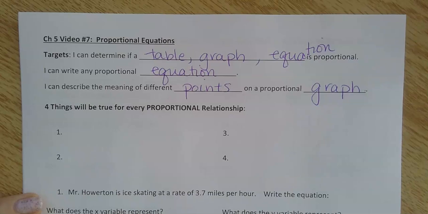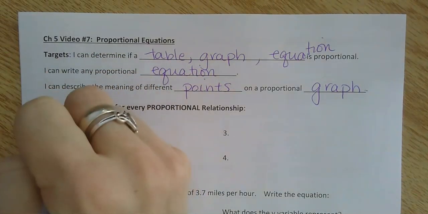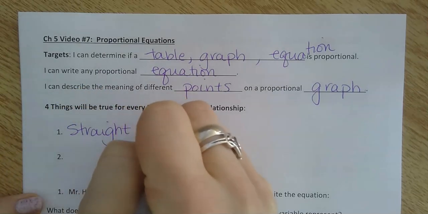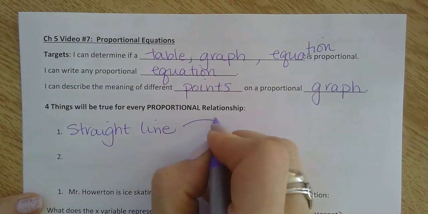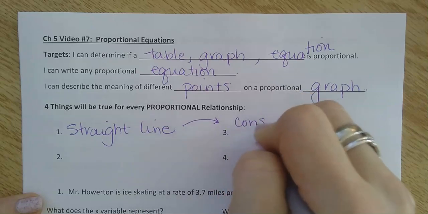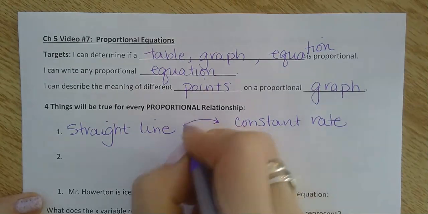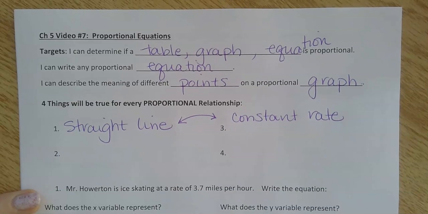So 4 things are going to be true for every proportional relationship. These are things that will always be true if it's proportional. It's going to be a straight line. If you have a straight line, that is kind of a clue, and I'm going to put an arrow here, that you have a constant rate. These kind of go together. If you have a constant rate and you graph that, it's going to be a straight line.